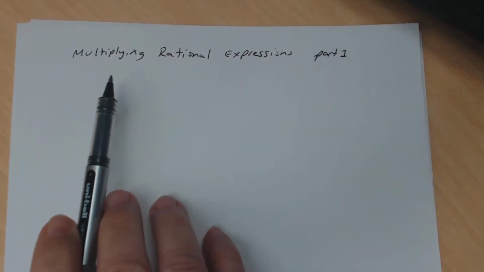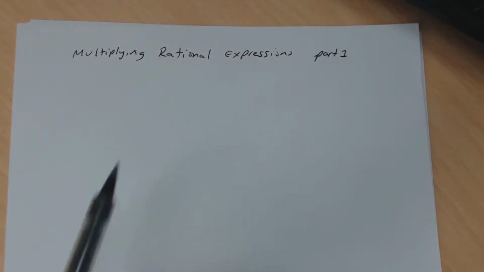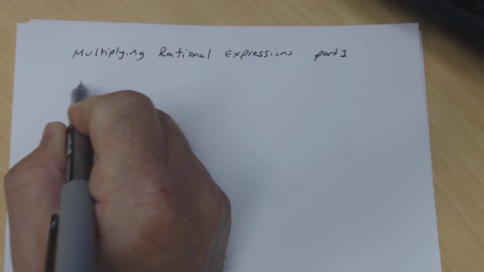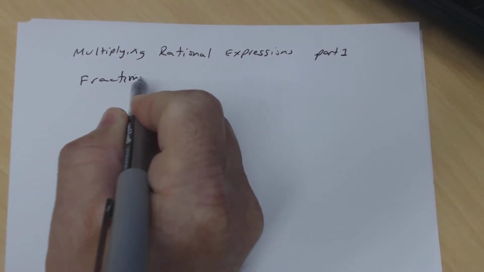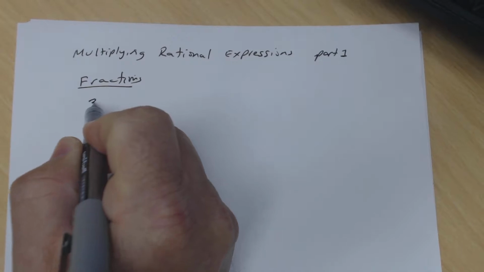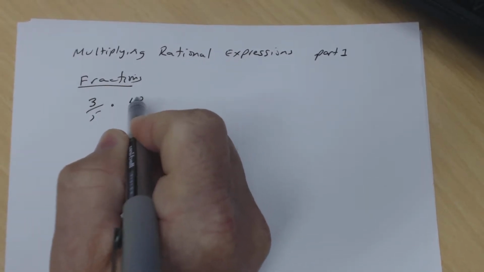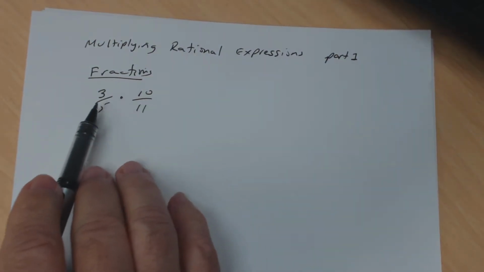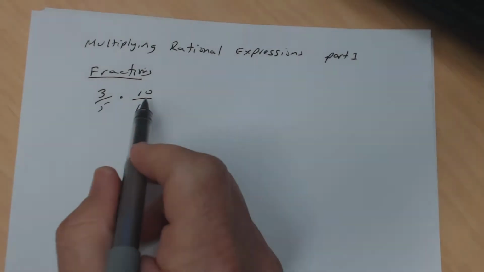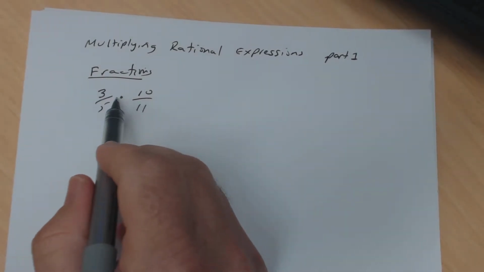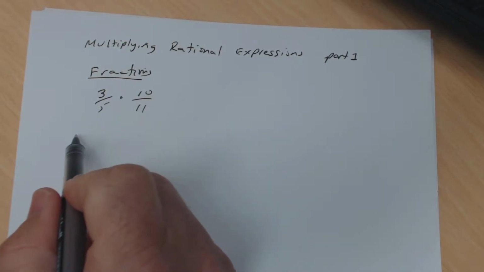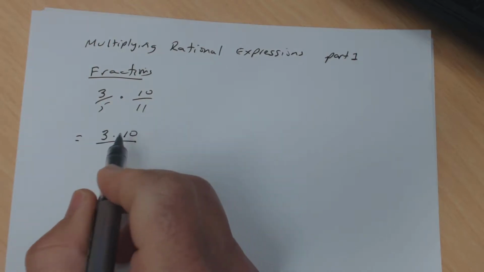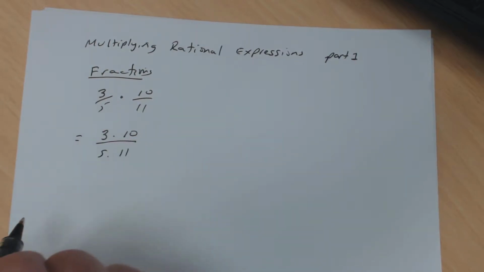Okay, so in this section, we're going to multiply rational expressions, and it's going to be part one. In a previous course, when you looked at fractions, let's say you wanted to multiply 3/5 times 10/11. One approach you took in that course was that when multiplying fractions, you multiply the numerators together, so 3 times 10, and then you multiply the denominators together, 5 times 11. All right, so that's one approach.